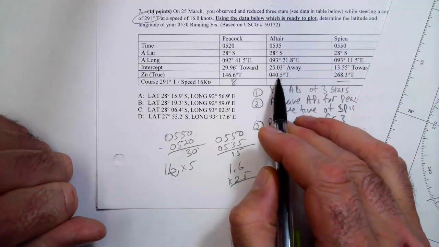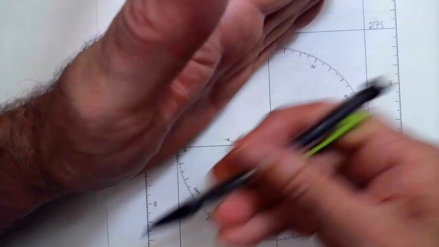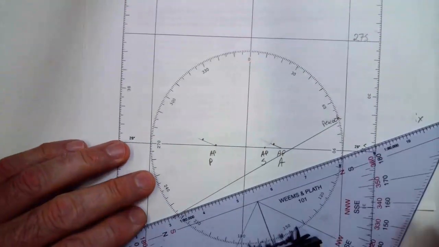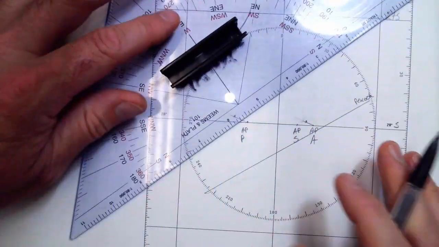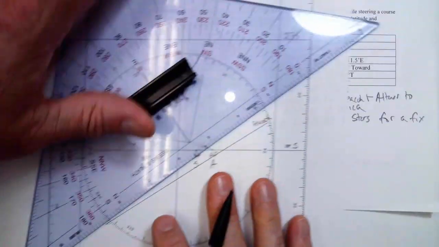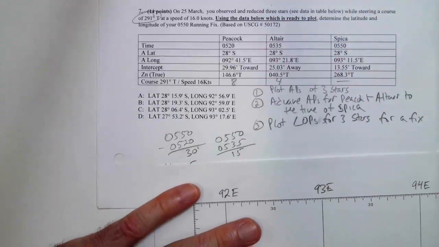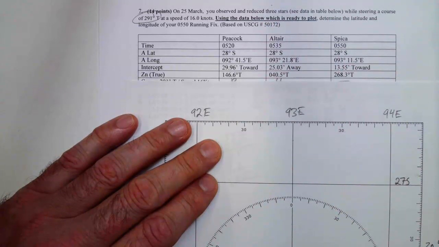Now I got to plot Altair. Altair is basically 25 away at 40.5. So 40.5 and then 25 away. So I got to find the Peacock AP. There it is. Let me just write that because I keep forgetting what the numbers are. So that is ZN is 40.5 and the intercept is 25 away.